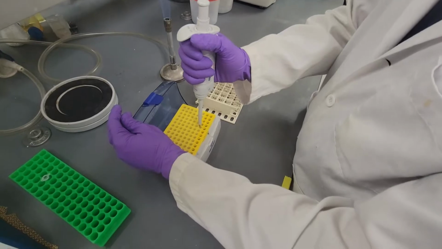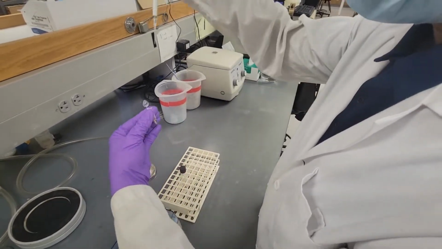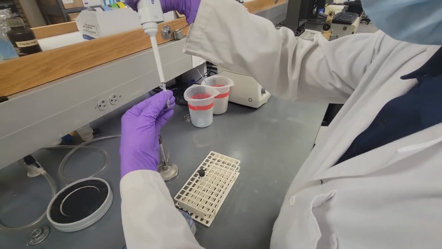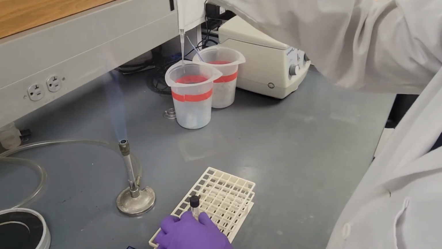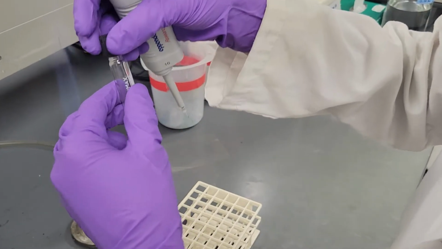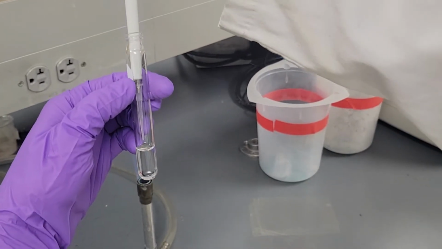Then we will add 10 microliters of NTA master metal mix. As previously done, we will make sure to add within the solution.